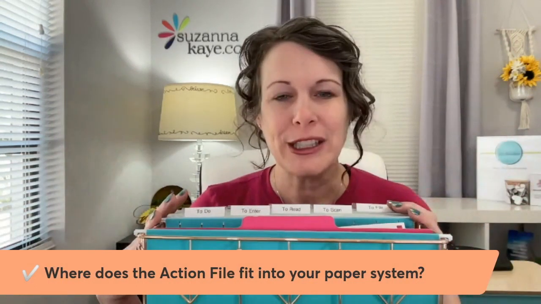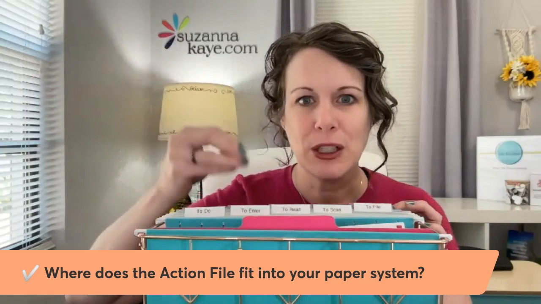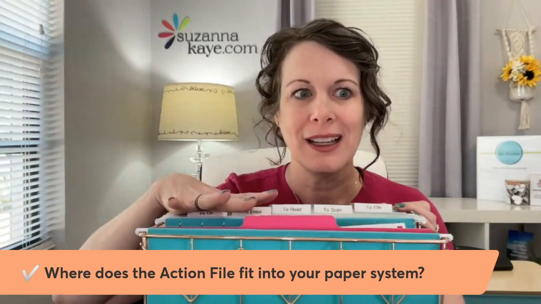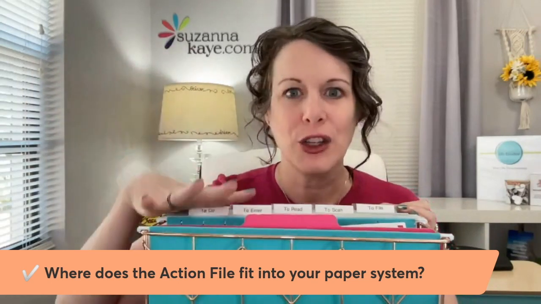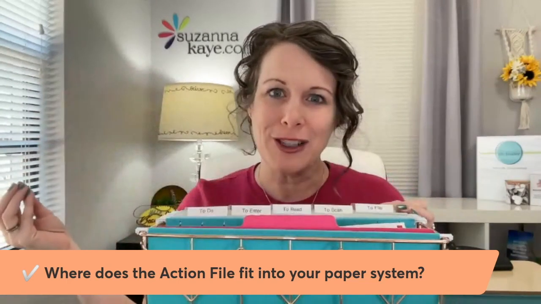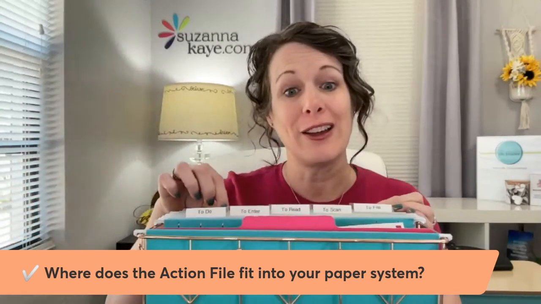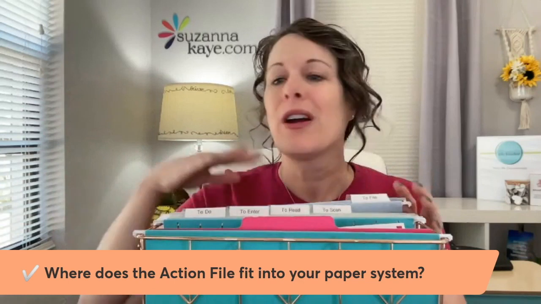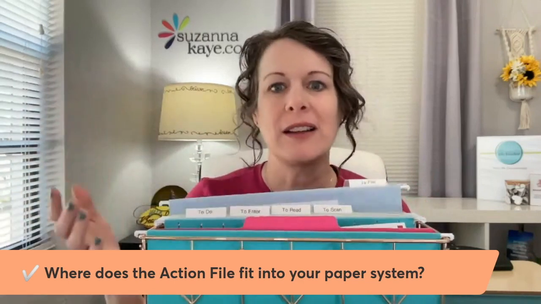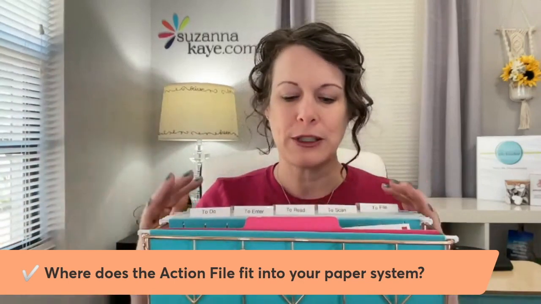Now, where does this fit into your paper system, right? I said this is temporary storage. So all papers that come into your home can hit this action file. Even if they're just to file, everything can go in here. And the only ways out of your action file are either to file the paper, right? Or to purge it, shred it, recycle it, burn it, however you discard your papers.